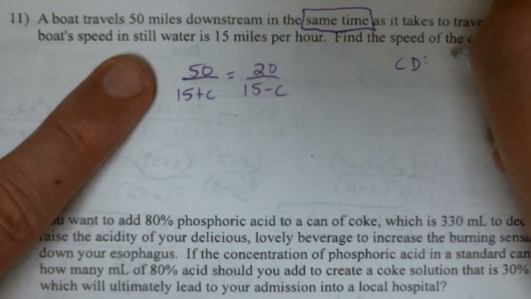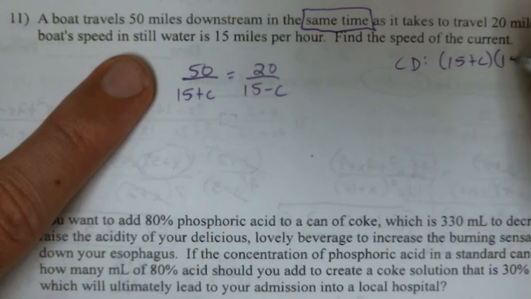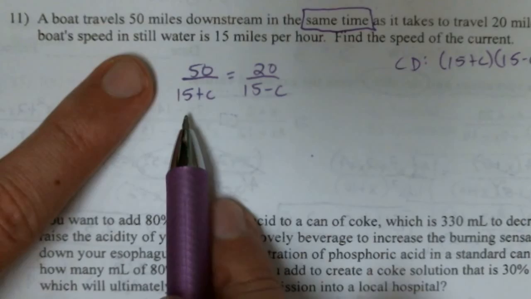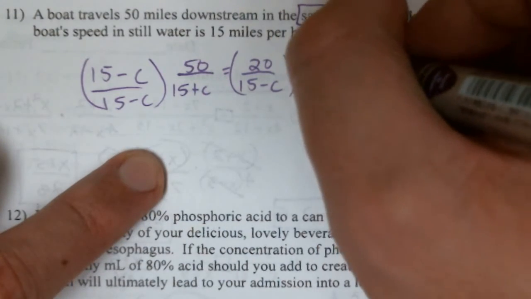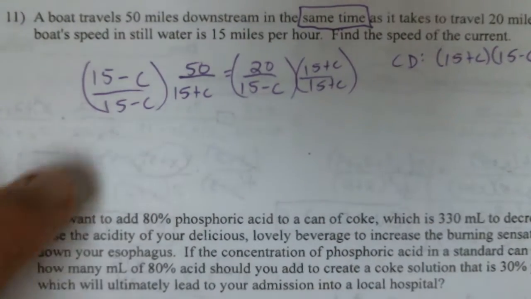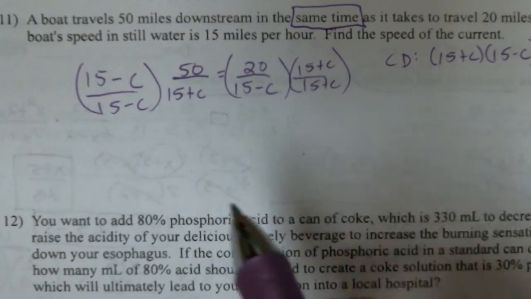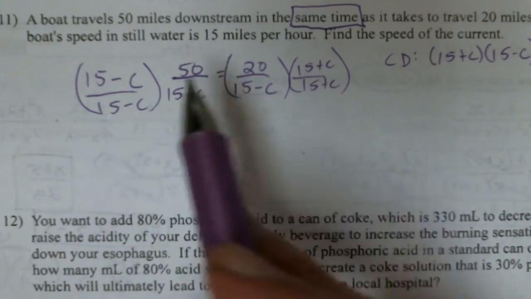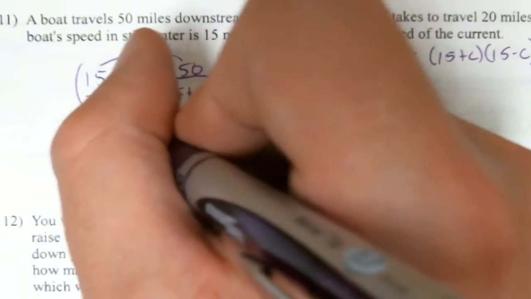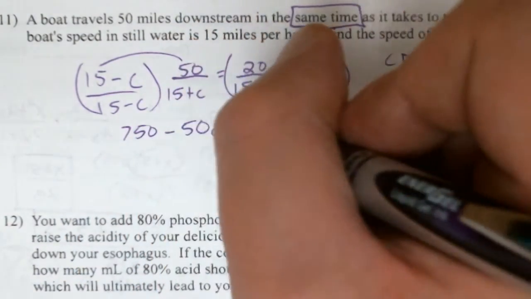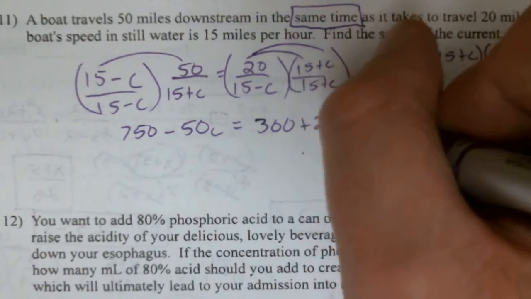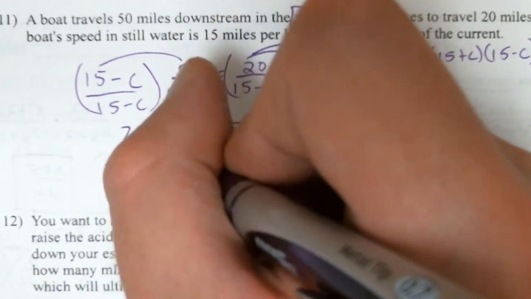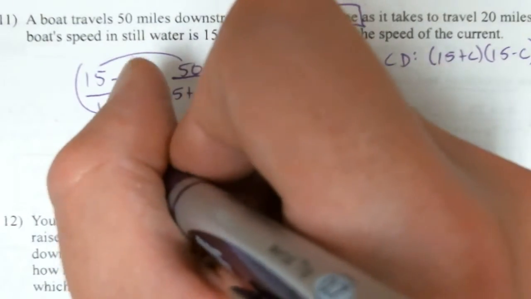All right, so what's my common denominator? My common denominator is going to be 15 plus c times 15 minus c. So now, what does this guy need? This guy needs a 15 minus c over 15 minus c. This guy needs 15 plus c over 15 plus c. All right, so now we are ready to distribute. When I distribute, 50 times 15 is going to be 750 minus 50c. And I'm going to distribute here. That's going to be 20 times 15, which is 300 plus 20c. And that's going to be over my common denominator, 15 minus c times 15 plus c.